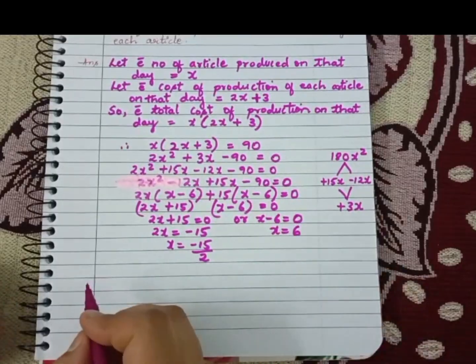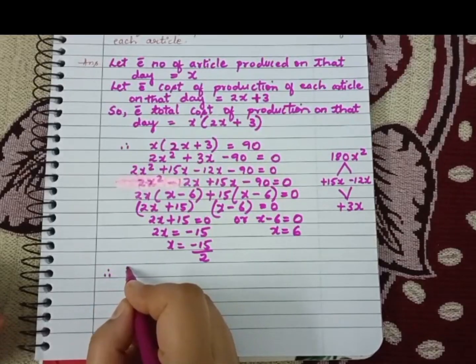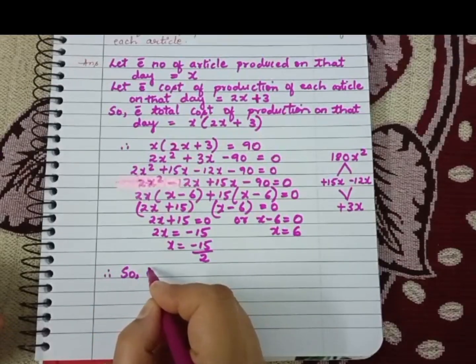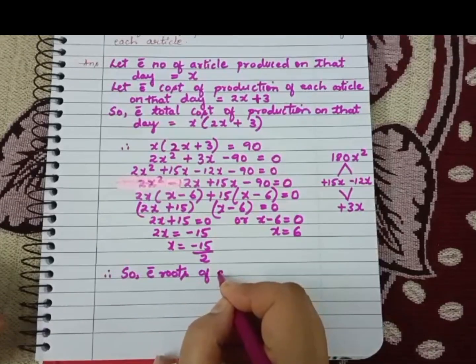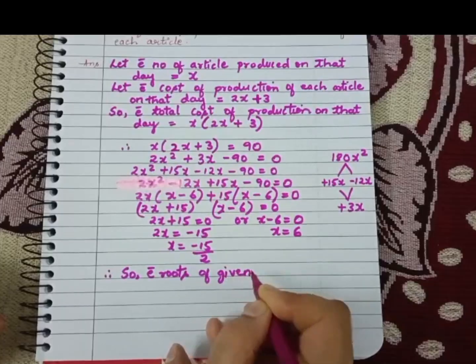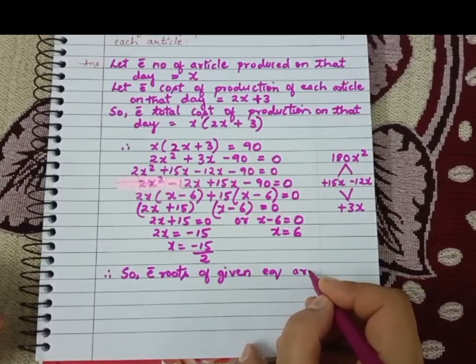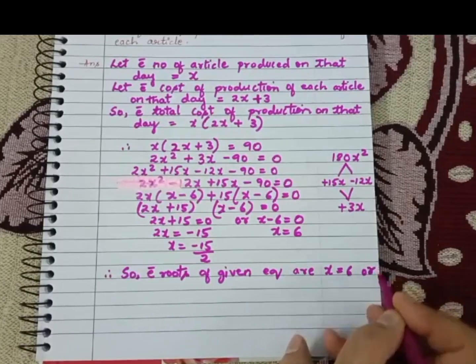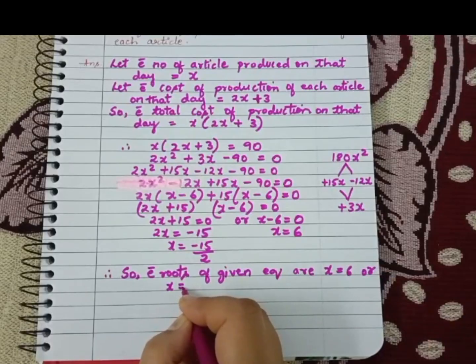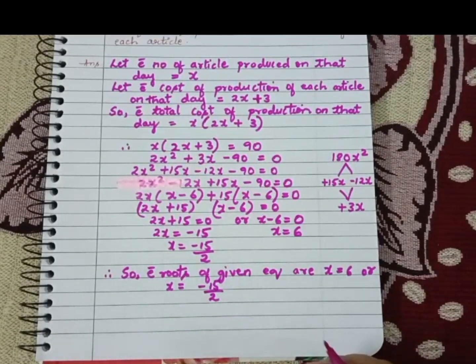Therefore, the roots of the given equation are x is equal to 6 or x is equal to minus 15 by 2.